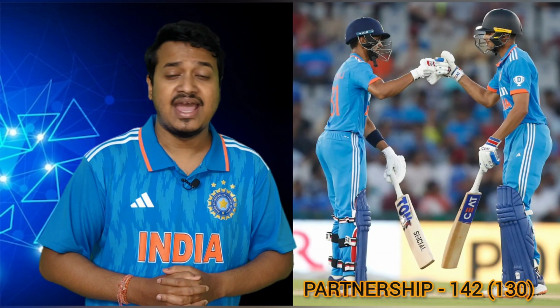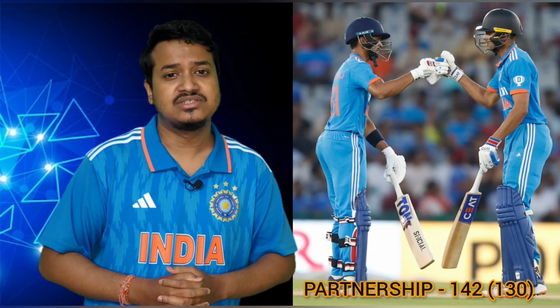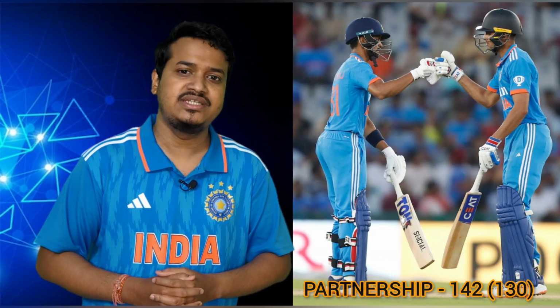Then Gaikwad also looked good as he got his eyes set in and started flourishing with a lot of boundaries. Shubman Gill looked in terrific form once again and continued from where he left off in the Asia Cup, and these two openers put on a 100-run partnership, and the opening partnership was worth 142 runs.